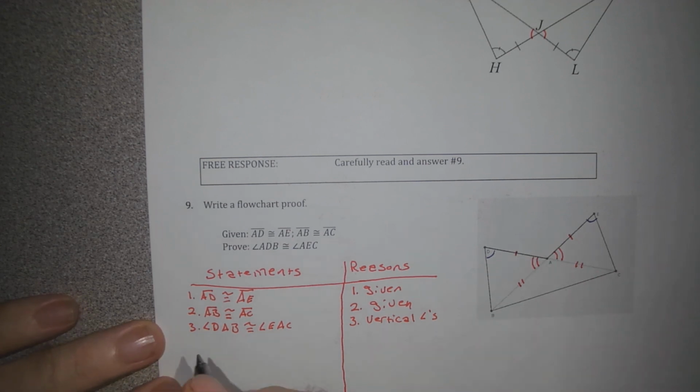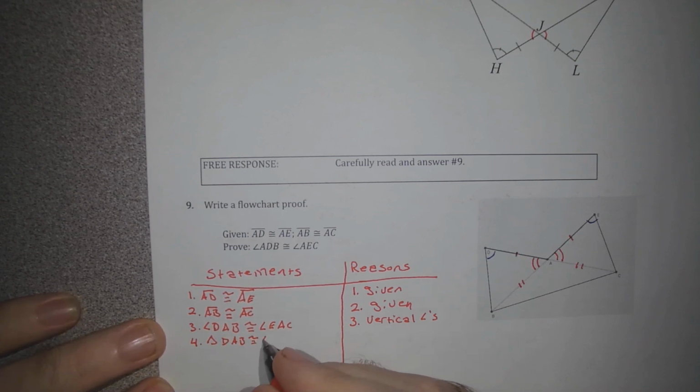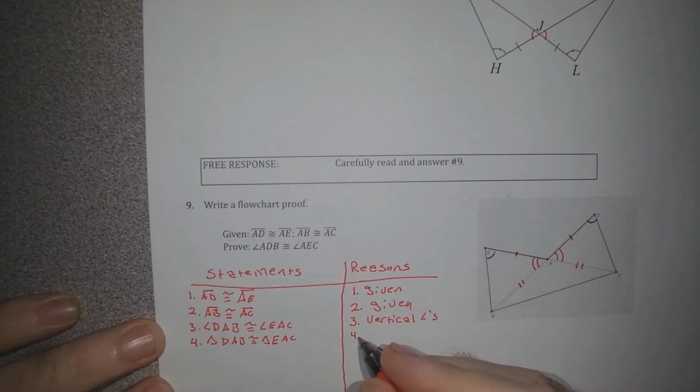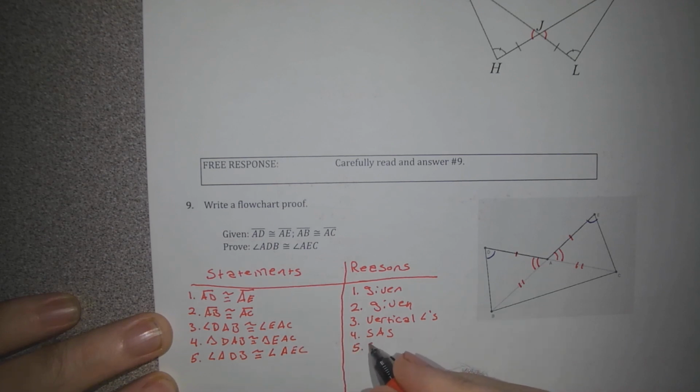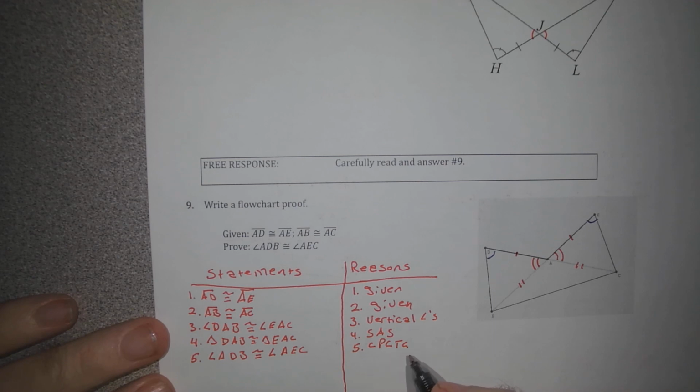Now we have side angle side, so we can say triangle DAB is congruent to triangle EAC by side angle side. And so our last step now is our proof statement. Angle ADB is congruent to angle AEC, and that's by the nice complicated thing of corresponding parts of congruent triangles are congruent. And so we just put CPCTC. That's a C. And that's everything.